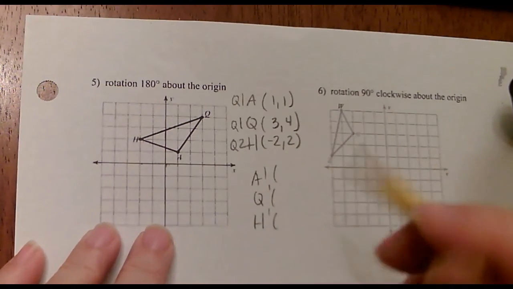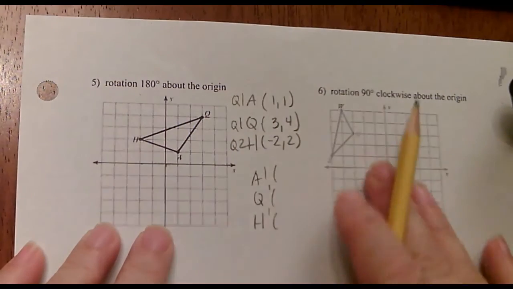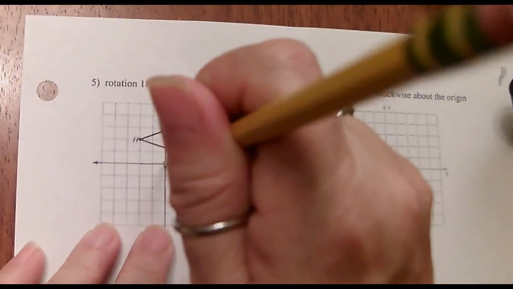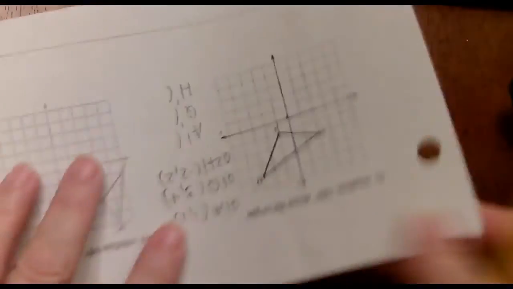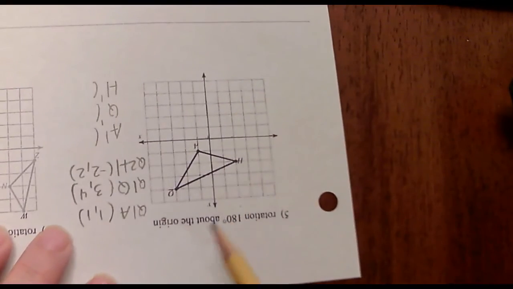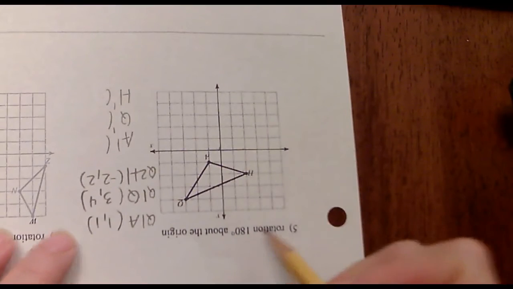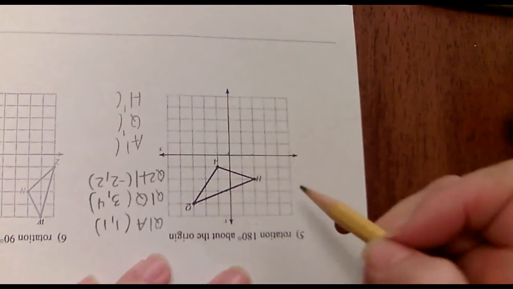And now I'm going to write down my ordered pairs after my rotation of 180 degrees. So I'm going to take my paper and I'm just going to flip it upside down. It doesn't matter which direction I spin it in. If I spin it counterclockwise, this way, or if I spin it this way, it does not matter. Either way, I'm going to end up with my paper upside down. Correct? All right.